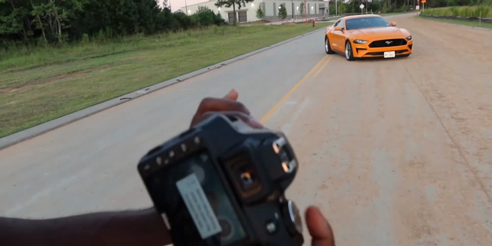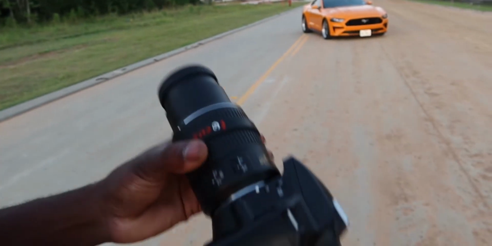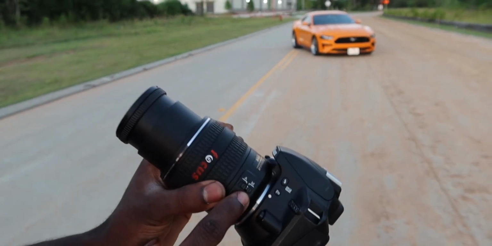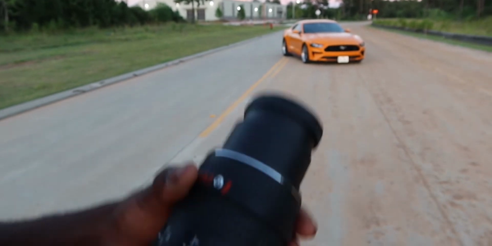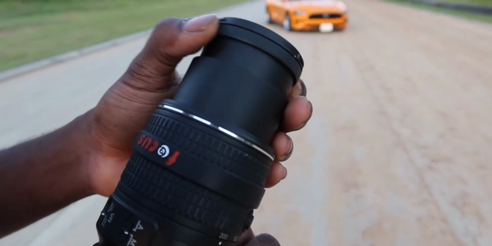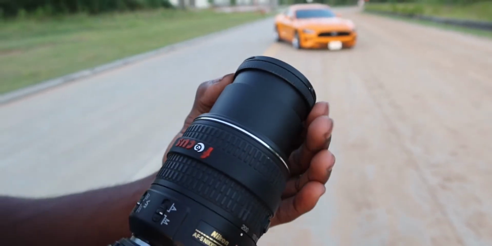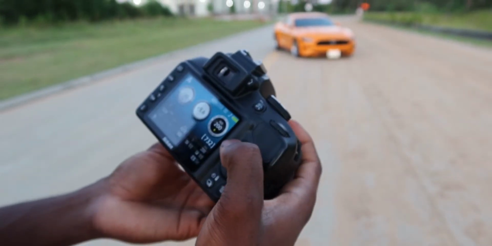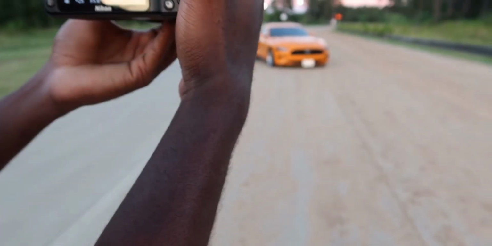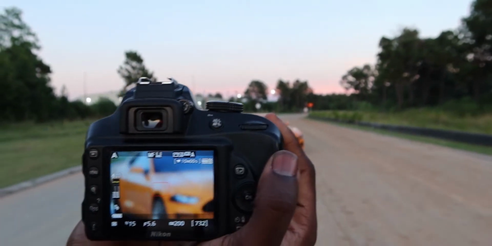All right. One more thing, guys. Remember, we're on manual focus, which means we're gonna adjust the focus using this ring. All right. So this ring is gonna adjust the focus really close, really far. All right. For demonstration purposes, I'm gonna show you guys adjusting it through the screen.